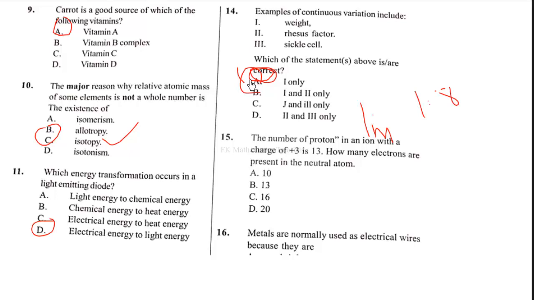How many electrons are present in the neutral atom? When we talk about a neutral atom, it has the same number of electrons and protons. So if the number of protons is given as 13, then the number of electrons should also be equal to 13. So the correct answer is option B.